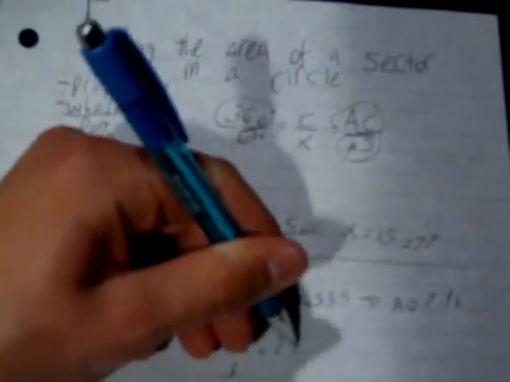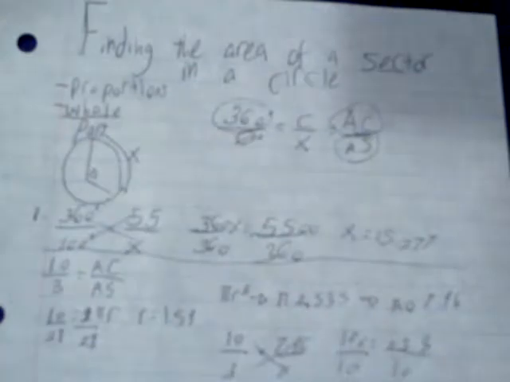So whole over part is equal to whole over part. Cross multiply and divide. So 10x is equal to 23.8. Divide both sides by 10. And we get that the area of our sector is 2.38.